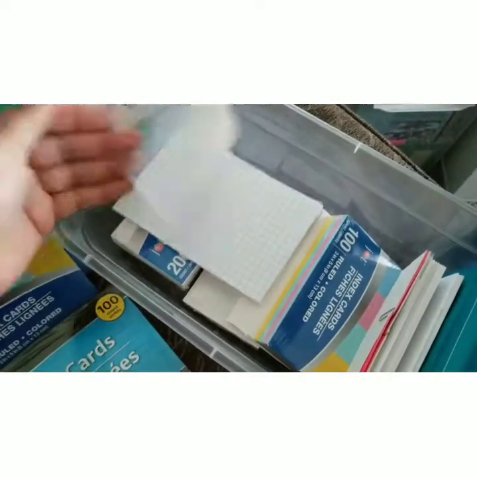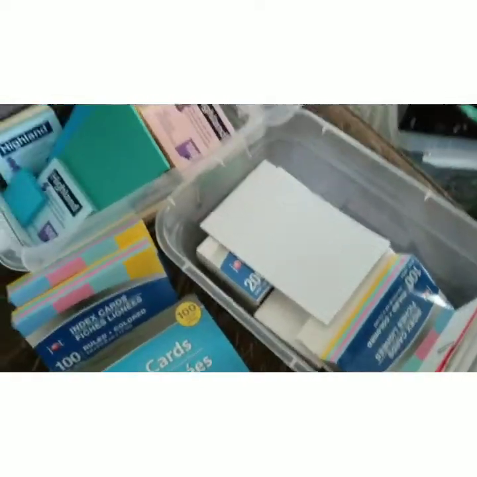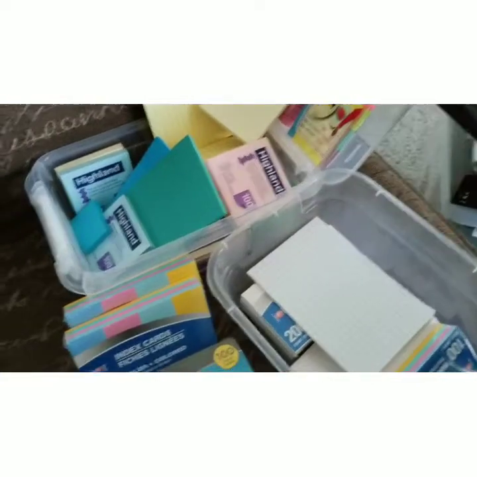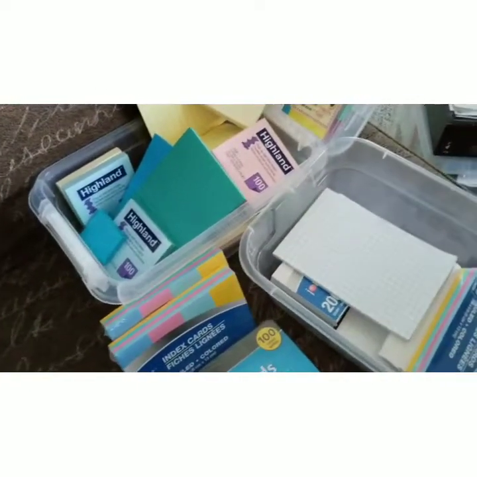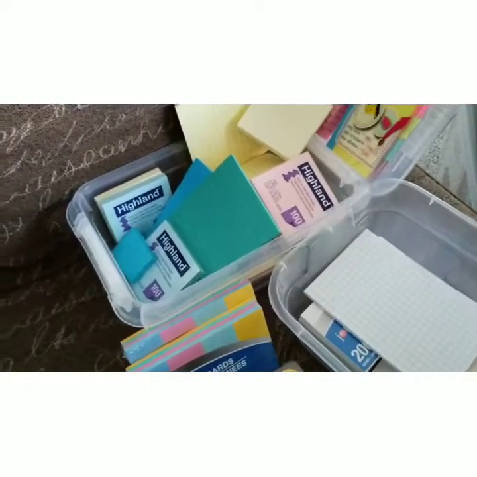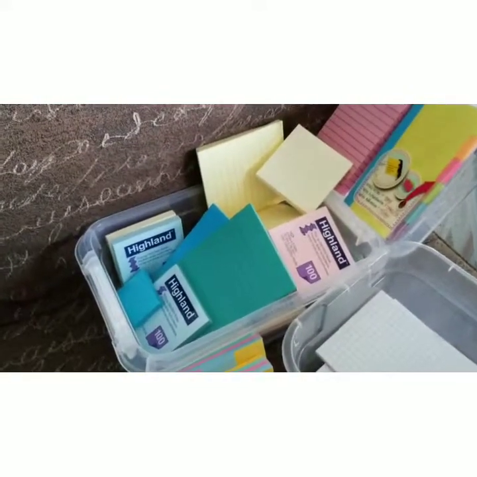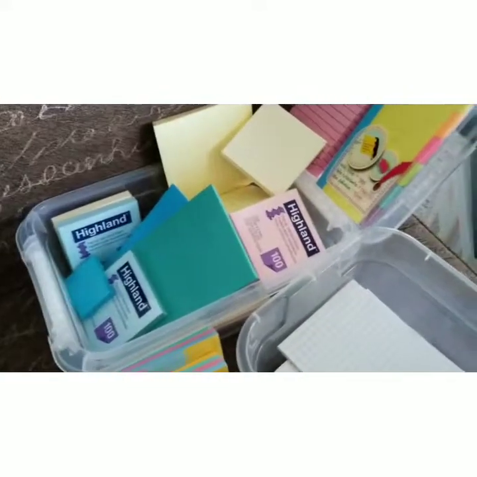Okay, so let's talk about how we use these things within our life. This is a grid paper sticky note. So sticky notes, guys, can be used for so many things. And as I'm talking, I will probably insert some videos just to give you an example of some of the ways that I use them.